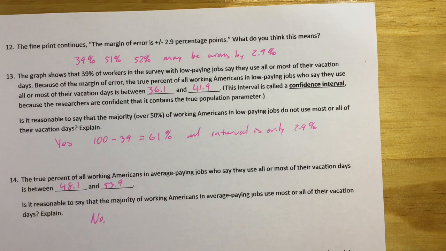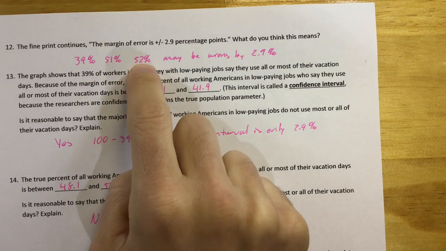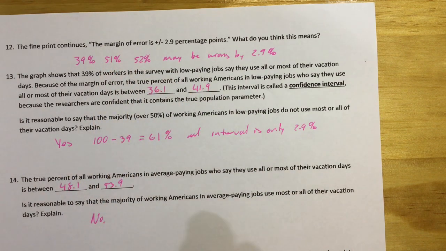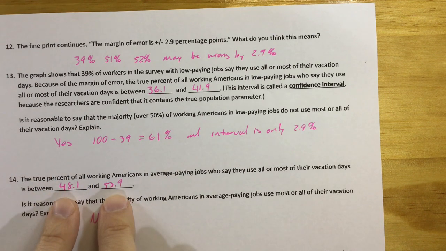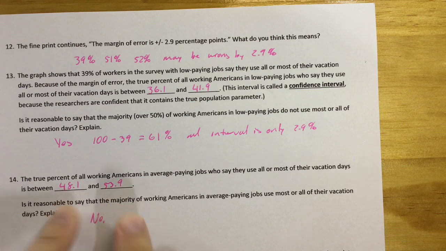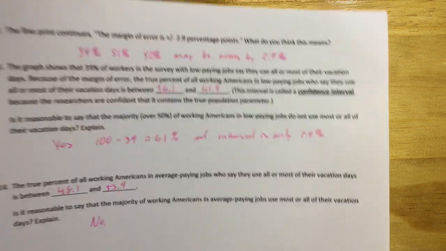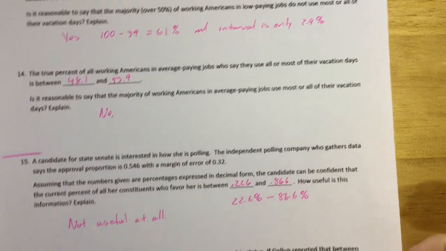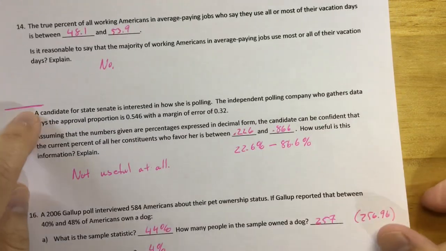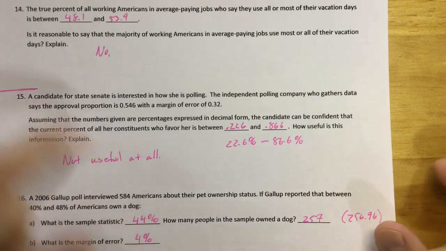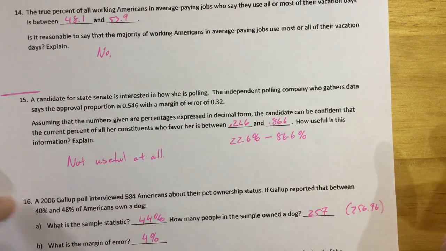But then the other ones that are around the 51 or 52%, you should say no. So the average one, if you do the 51 up and down, you're going to get these numbers, and that's literally right around the 50%. So is it reasonable to say that the majority of Americans in average paying jobs use most of the, no, it's not. It's right around about half and half, okay? All right, then I drew a little line here at 15 because we actually reset into a new problem, and 15, 16 will be different.